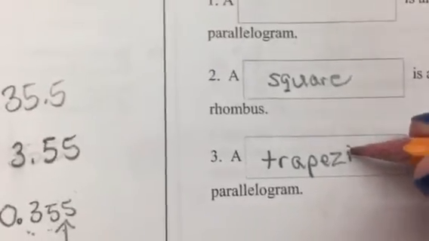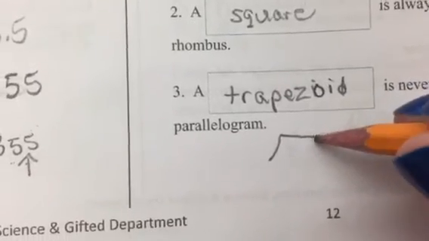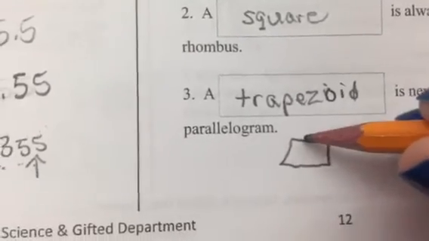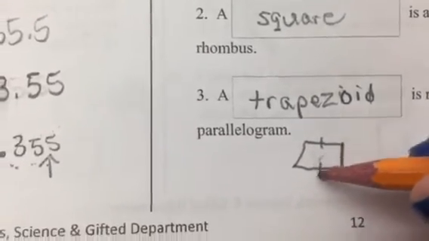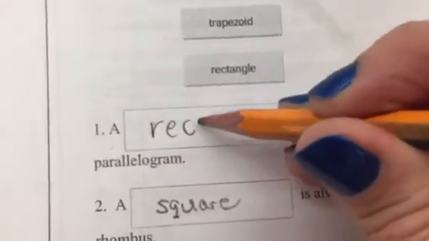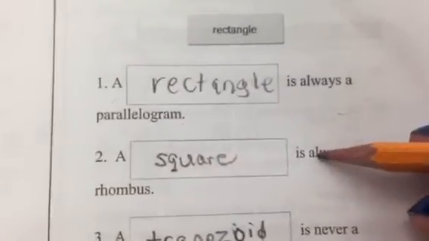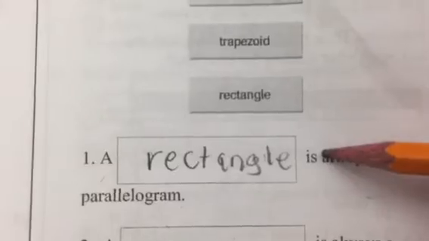One thing I messed up is this should be that. Okay. And again, a trapezoid is never a parallelogram because a trapezoid only has 1 pair of parallel lines here and here. So then that means this must be rectangle, but I'm going to read it again just to make sure. A rectangle is always a parallelogram. Yes! And again, a square is also a parallelogram, but I had already used it here. That was the only thing that could fit, so that left this option choice.